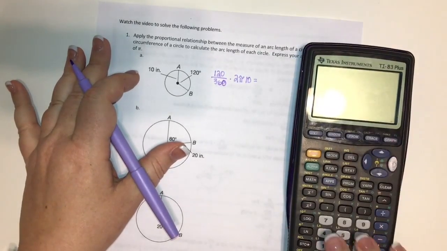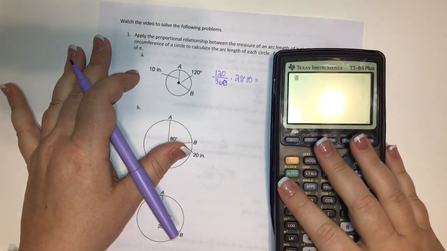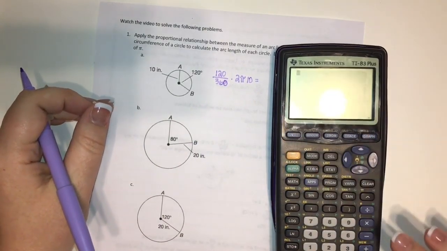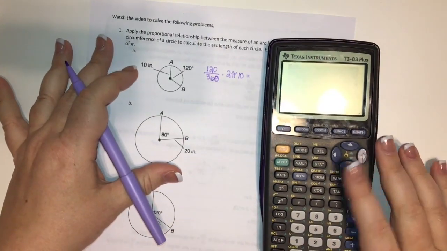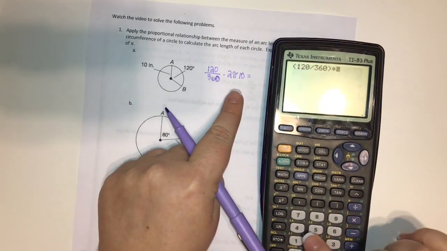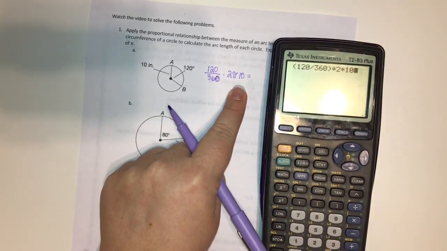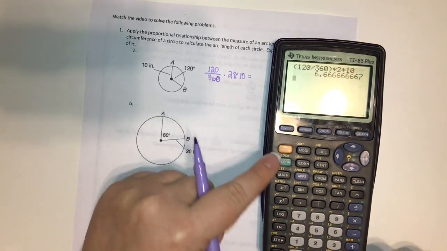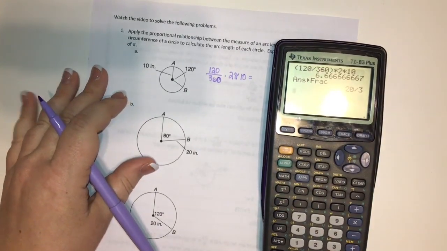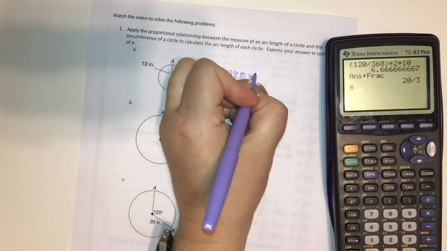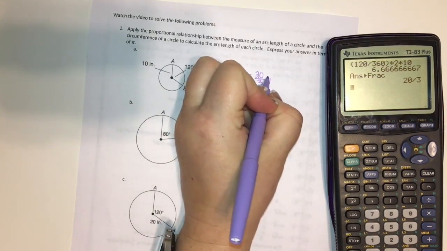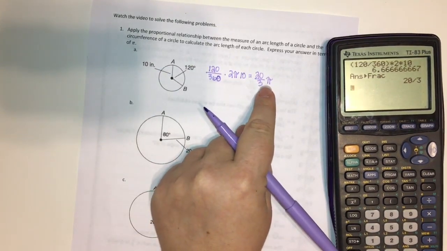So in our calculator, and again, my calculator is a little bit older, so it doesn't have a little fraction function. In the new calculators, you can hit alpha y equals enter. Mine doesn't do that. So we're just going to put parentheses. So we're going to do 120 over 360 times 2 times 10. So I multiply everything except pi. And then we're going to put it in fraction form since we got this decimal. And we get 20 over 3. So our answer is 20 thirds. And then since we did not multiply pi in, we're just going to have pi hang out on the outside.